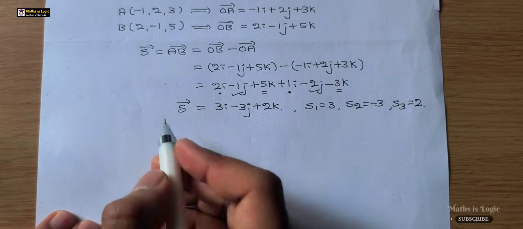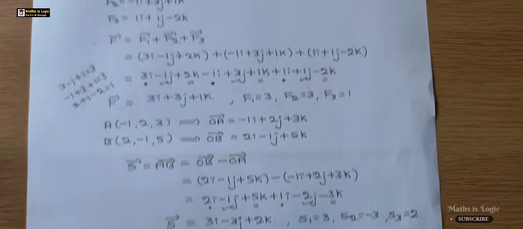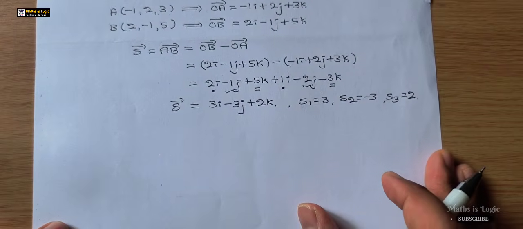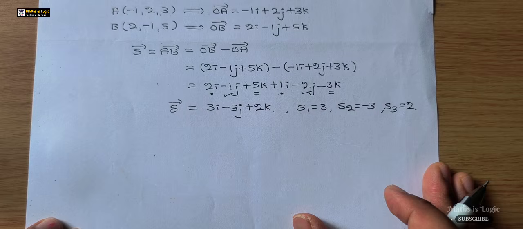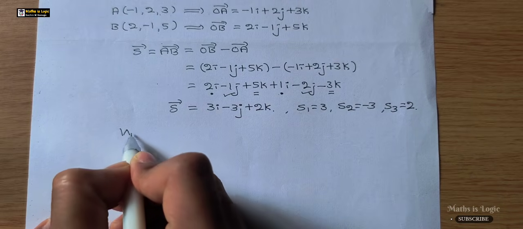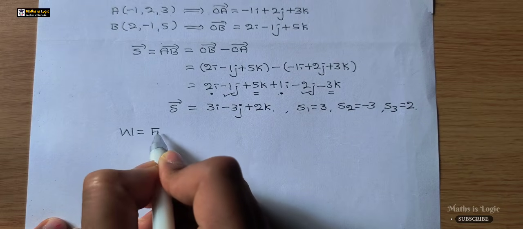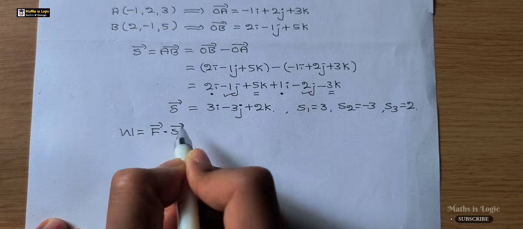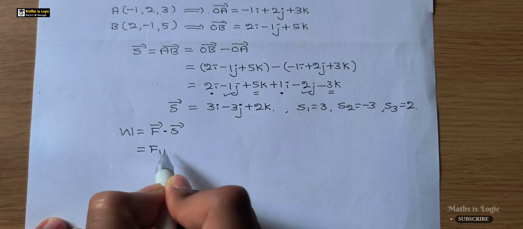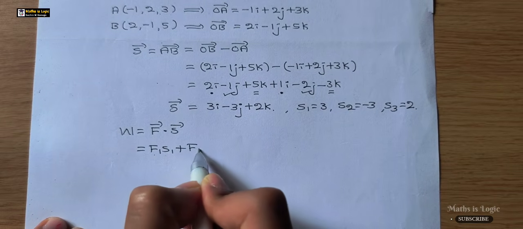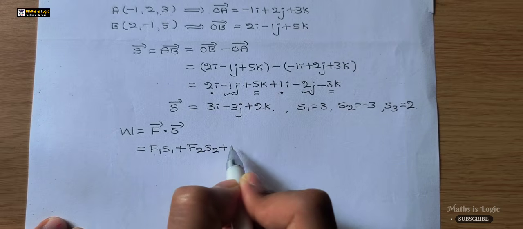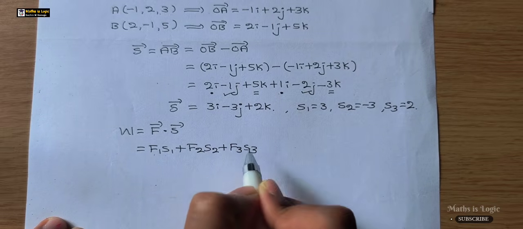Now calculate the total work done. Therefore W is equal to the formula F vector dot S vector. So the formula goes to F1 S1 plus F2 S2 plus F3 into S3.